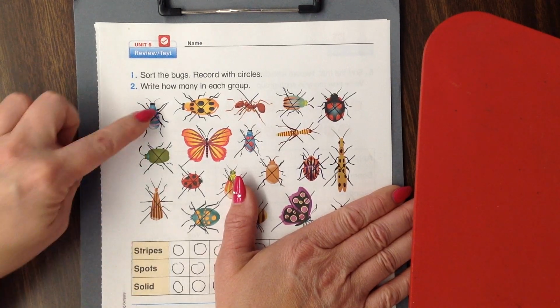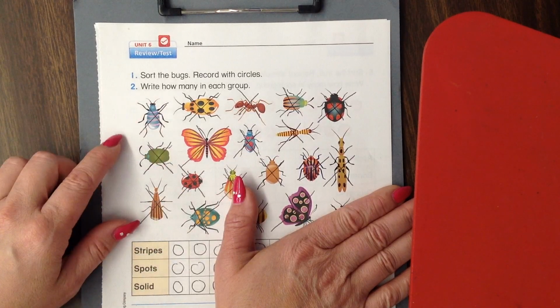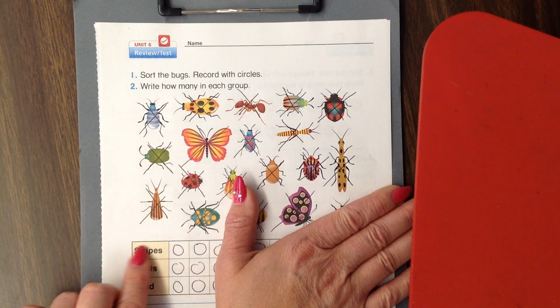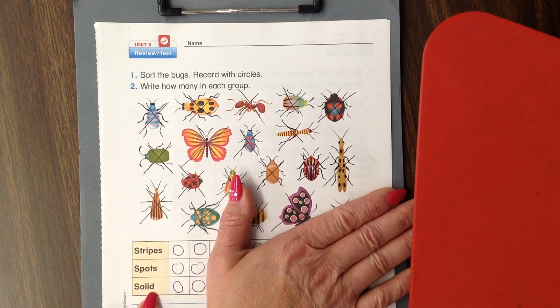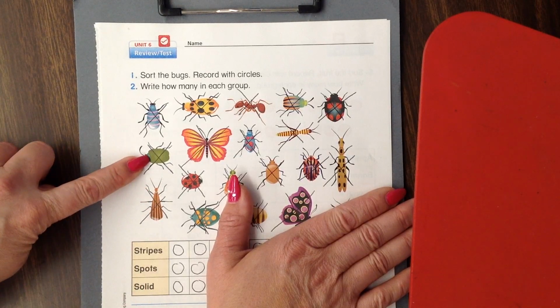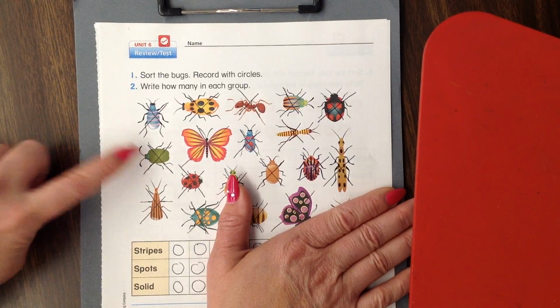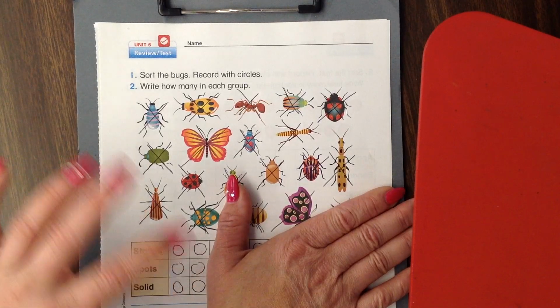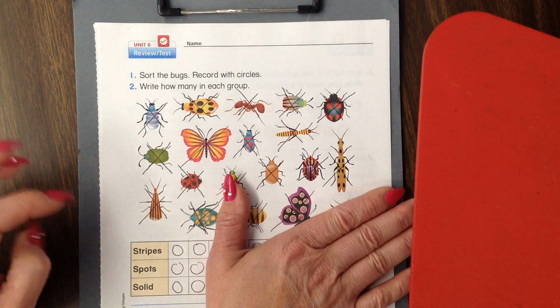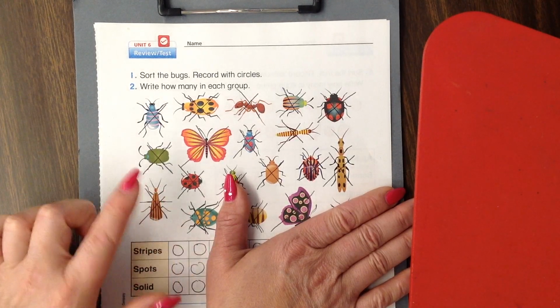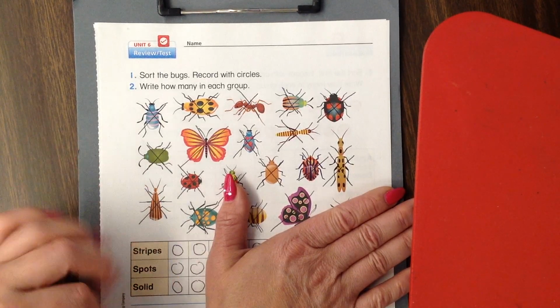Okay, so as you're going through, maybe count all of the stripe ones, and when you're done, make the circles for all the stripes. And then same thing for the spots, and the same thing for the solids. Okay, solids are the ones that don't have anything at all, and you're going to want to cross them off. It could be a little bit tricky. Even I made mistakes sometimes when I'm counting them. So just count them carefully.